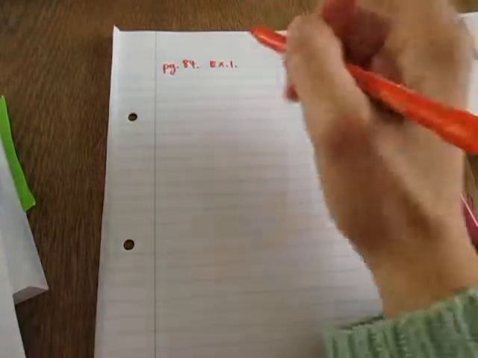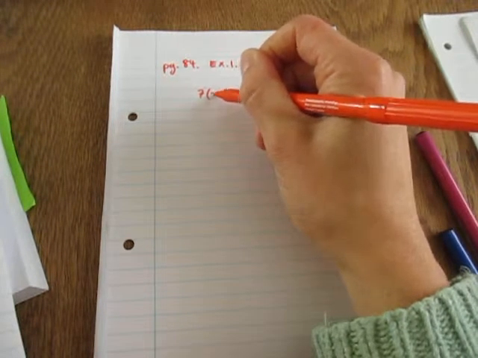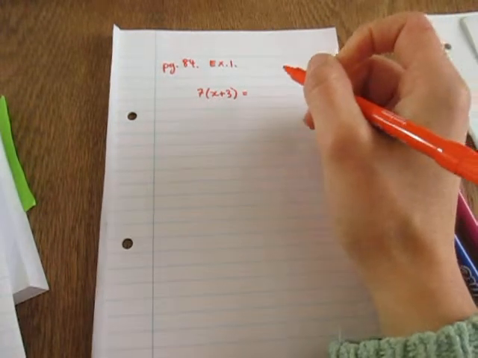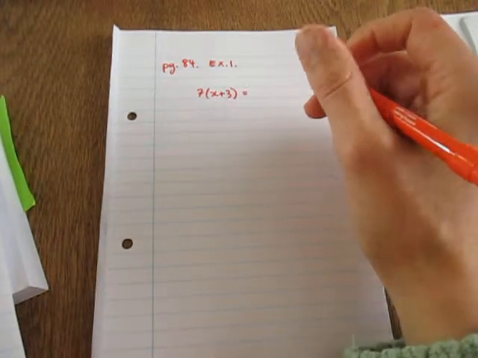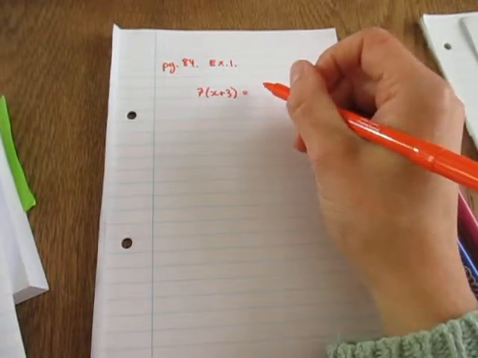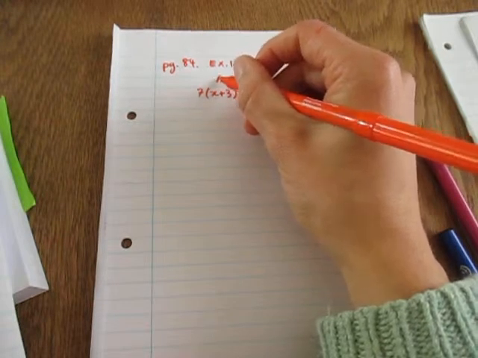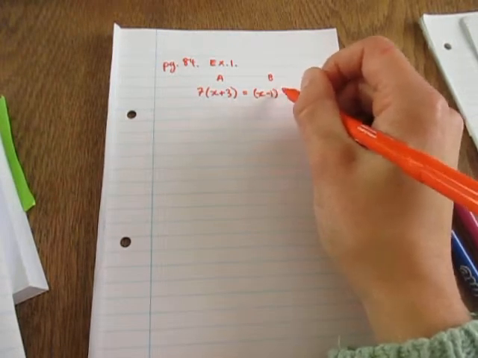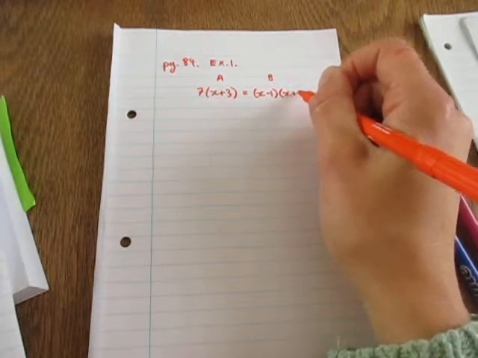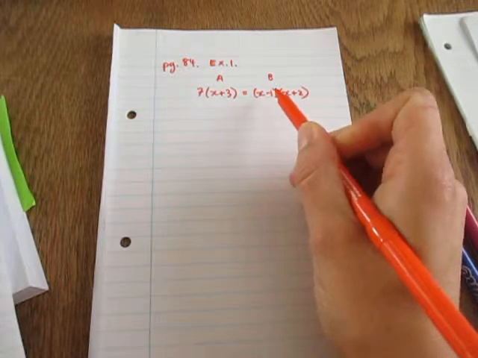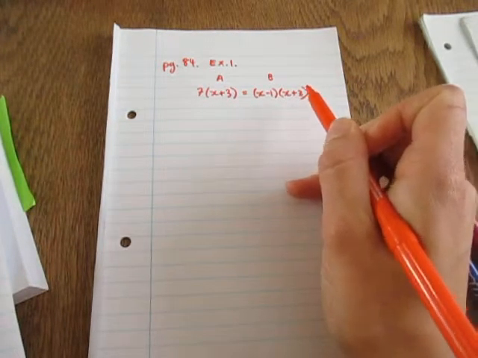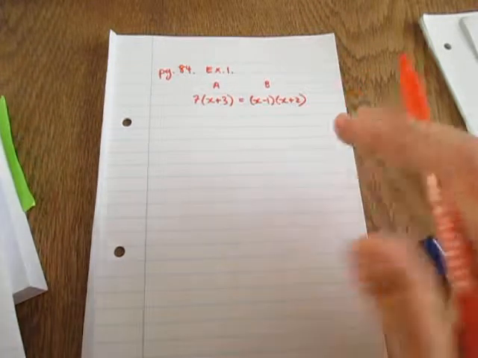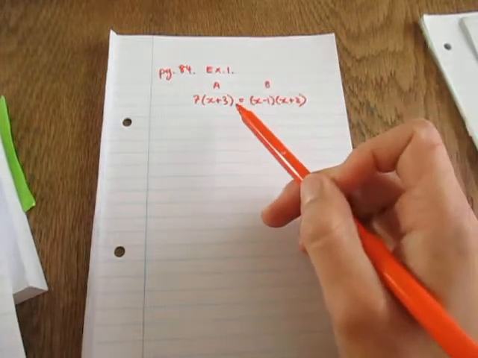Well, one of the sides of rectangle A is 7, and the other side is x plus 3. So we know that 7 multiplied by x plus 3 gives me the area. Rectangle B is x minus 1 multiplied by x plus 2. So one of the sides of rectangle B is x minus 1 and the other is x plus 2. But they're not completely equal to each other because A is greater than rectangle B.